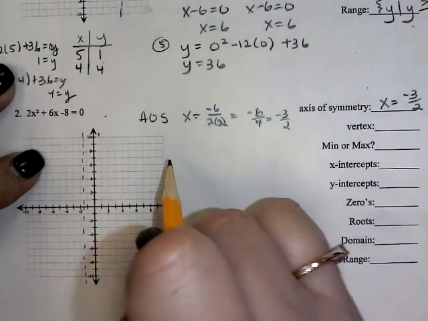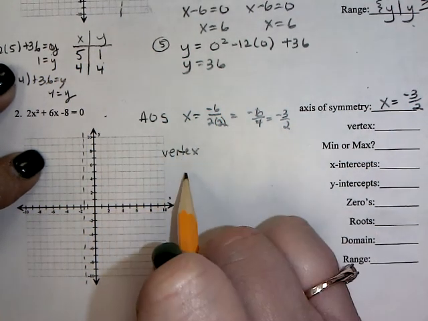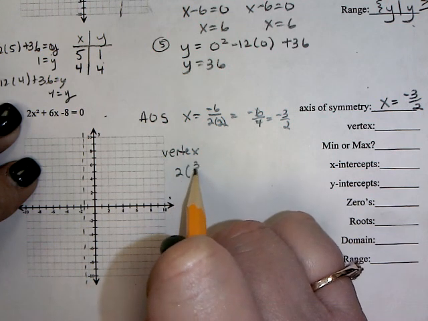All right, to find my vertex, plug in my axis of symmetry as x.